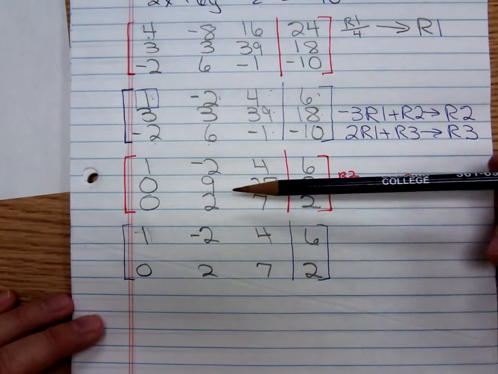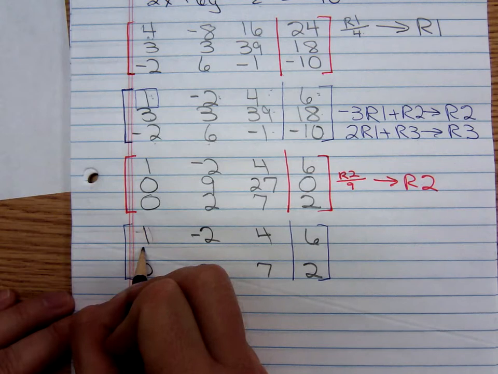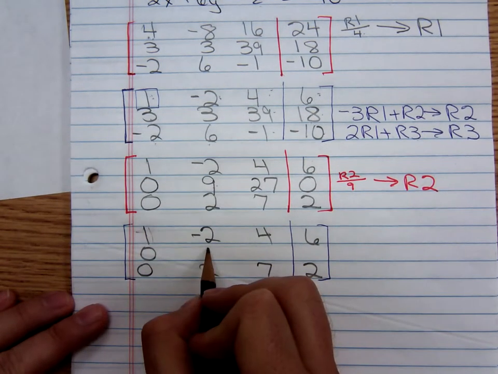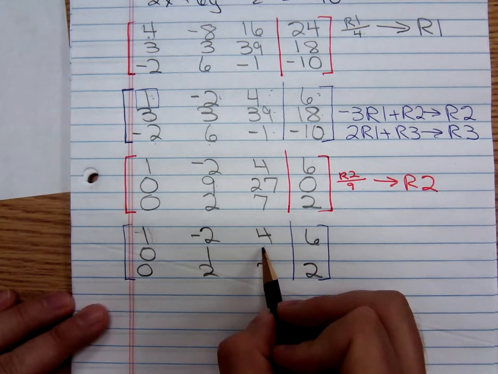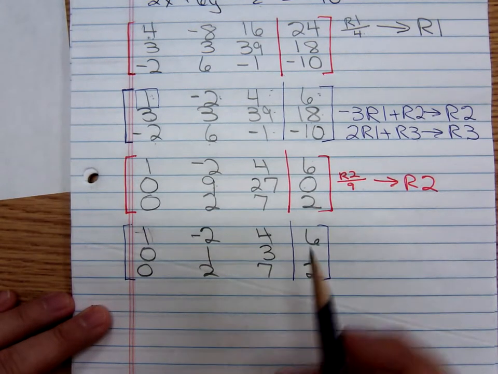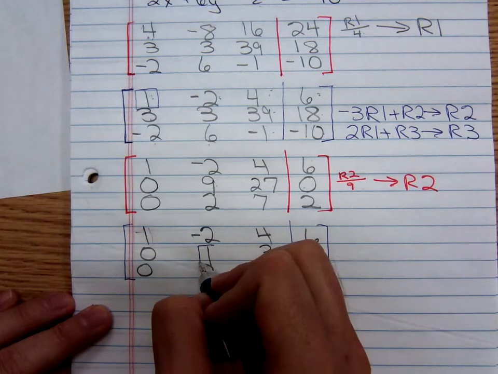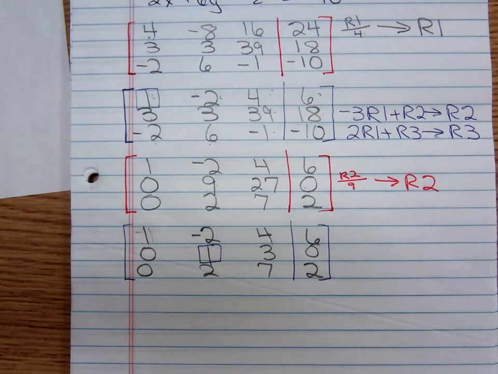So divide by 9 here, 0. 9 divided by 9, 1. That's why we did this. 27 divided by 9, 0 divided by 9, 0. We now have our leading 1. There's our leading 1. We have to use that 1 to zero out the column.